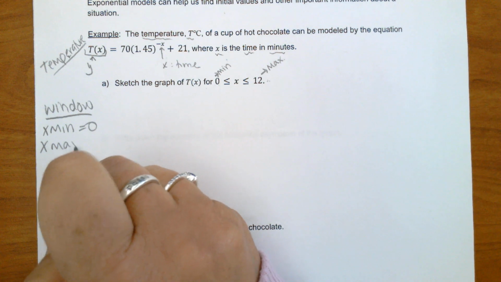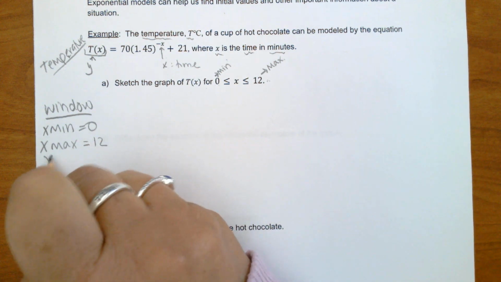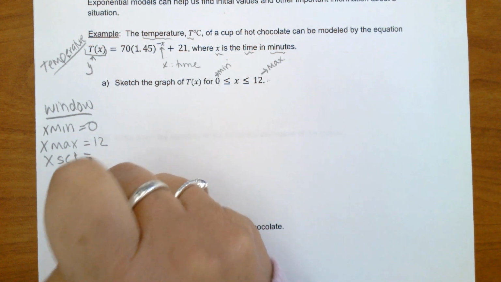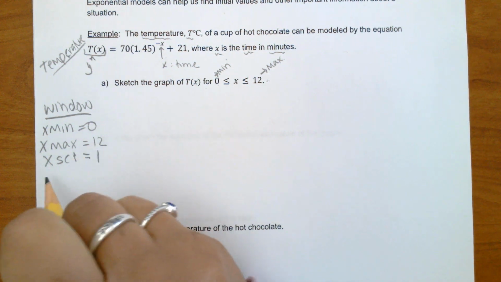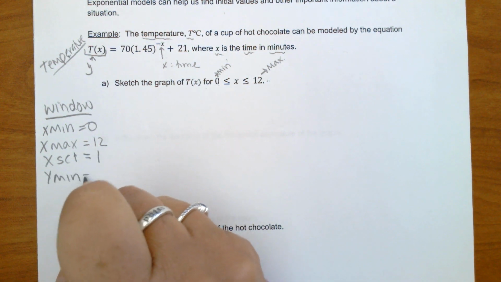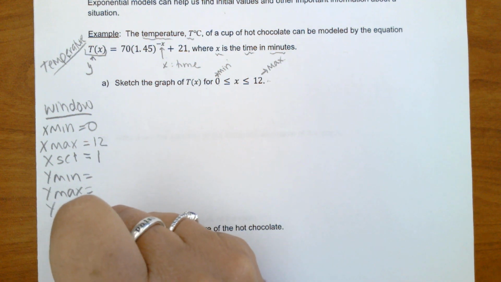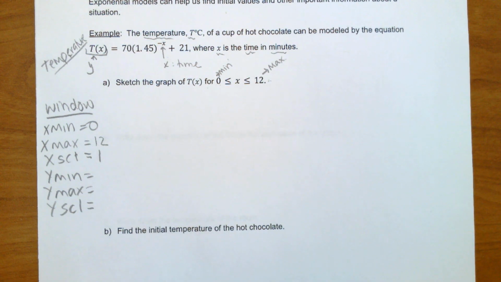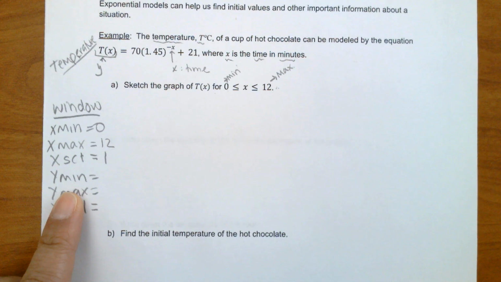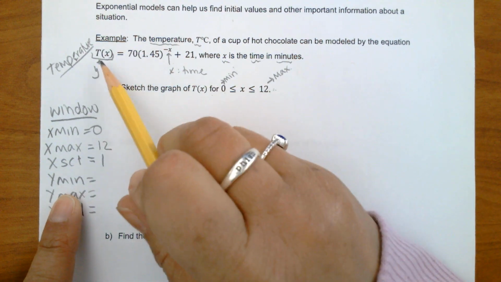Our X max was going to be 12. We want to count by, our scale is going to be 1. And now we have to work on our Y minimum, our Y maximum, and our Y scale. Okay, so first, our minimum. We have to understand what the problem is about, and that's why I had you label.